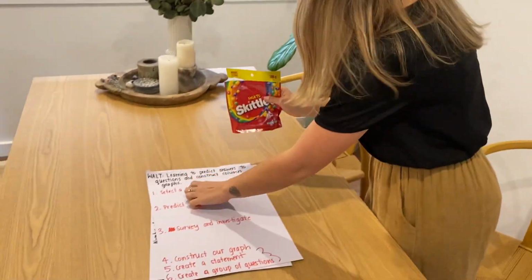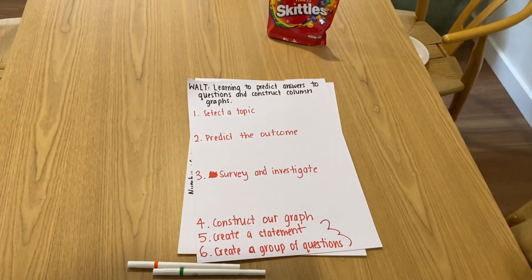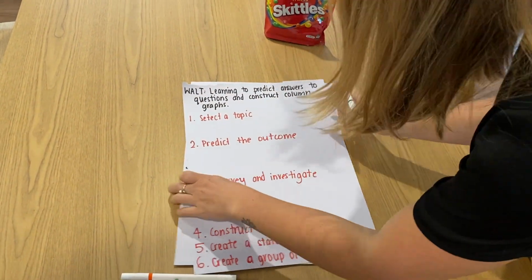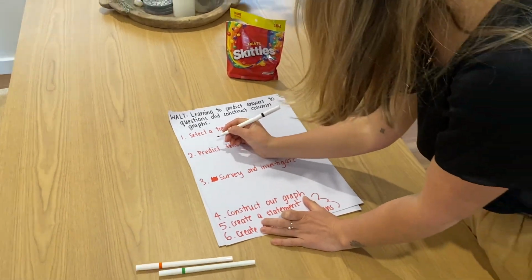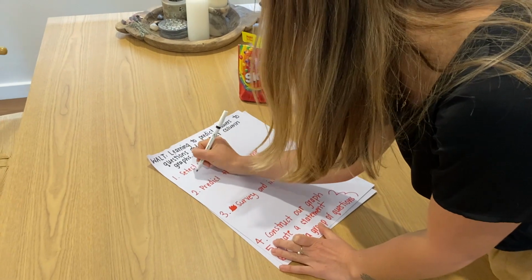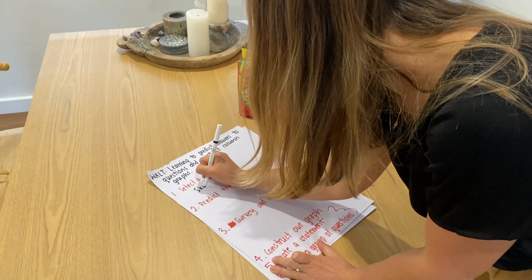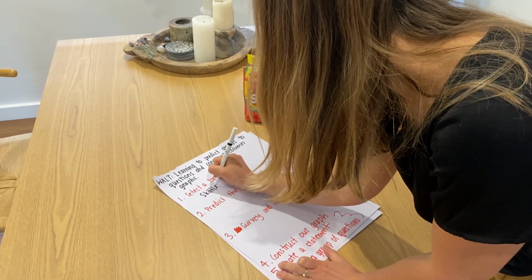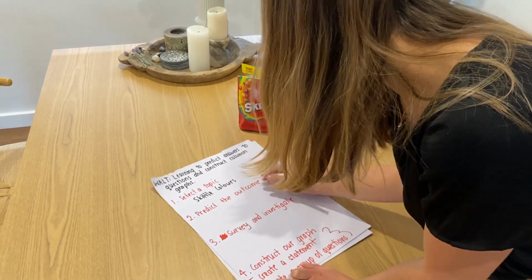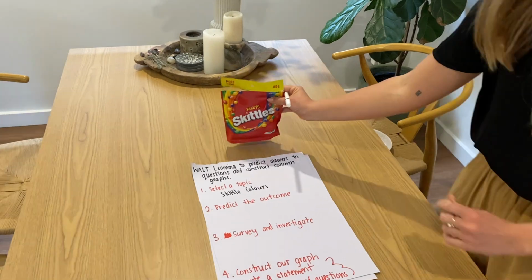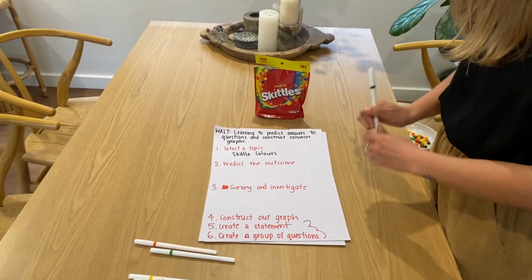Okay, so that's select our topic. So you might do the same when you're doing your investigation. I'm going to write down my topic so I know exactly what it is that I'm investigating. So I'm going to write Skittle colours. So we're going to investigate how many of each colour is in the packet.